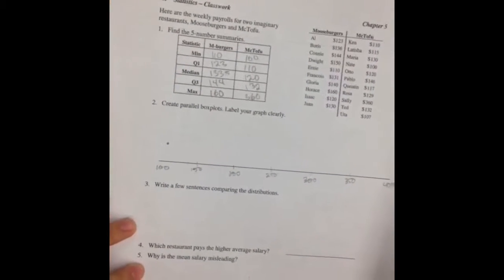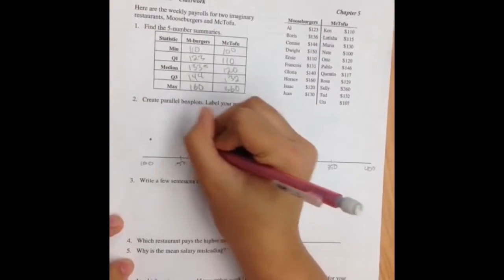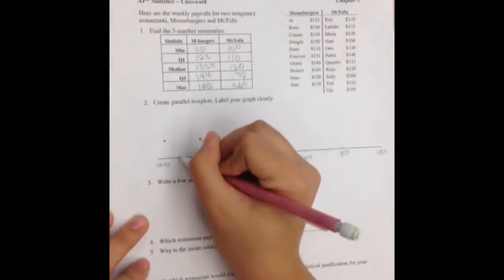And the maximum is 160. Quartile 1 is 123.